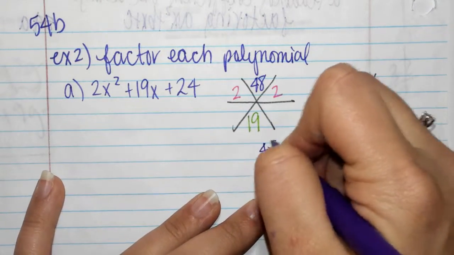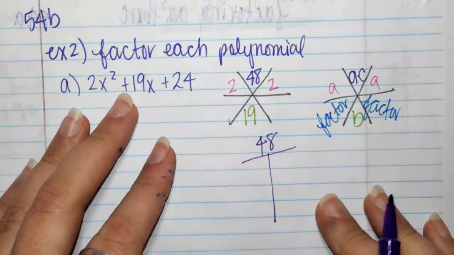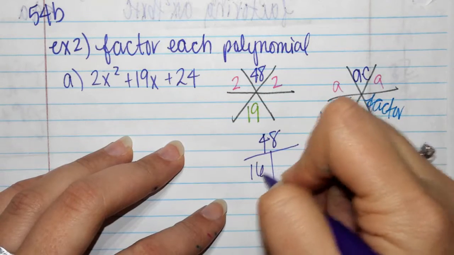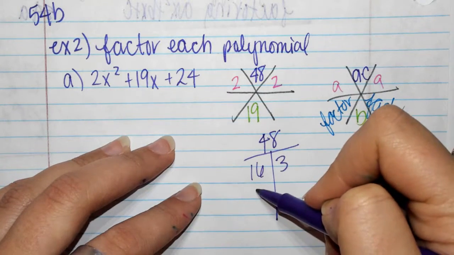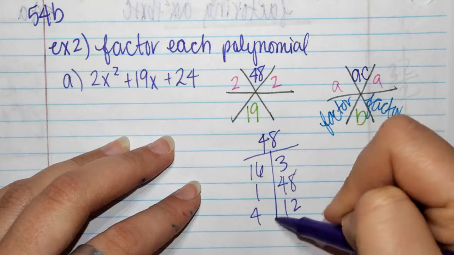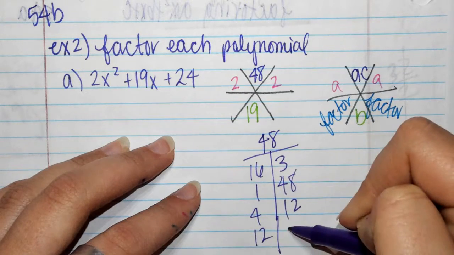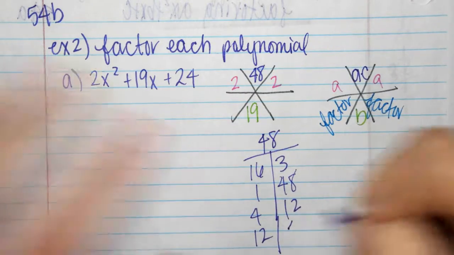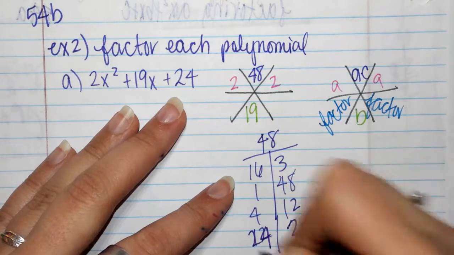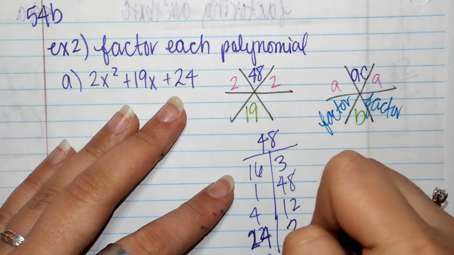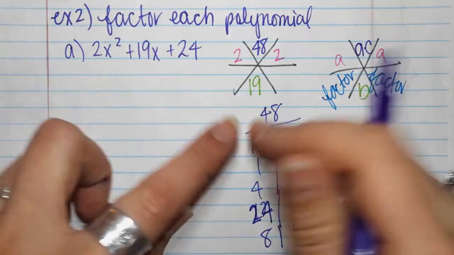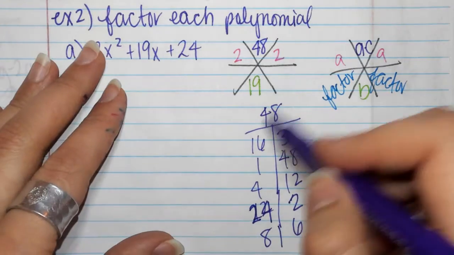All right, so let's list our factors of 48. What two numbers multiply to get 48? 16 and 3. 2 and 24. 6 and 8. 4 and 12. Hang on. All right, now what two add to give us 19?